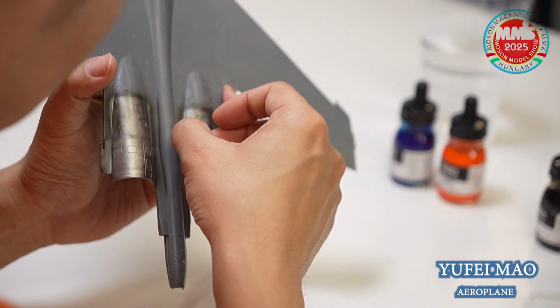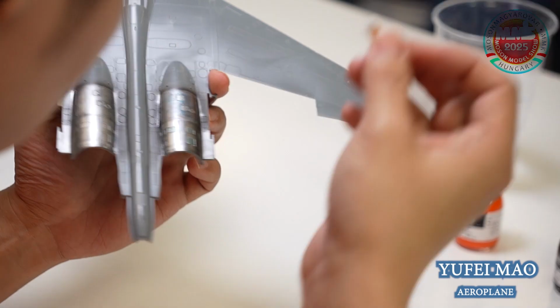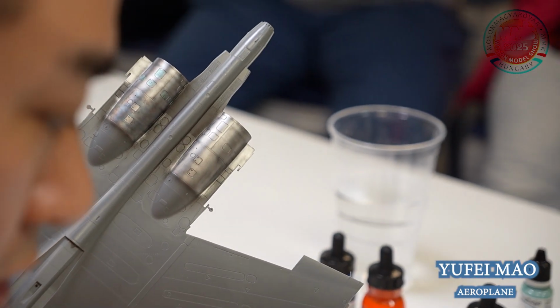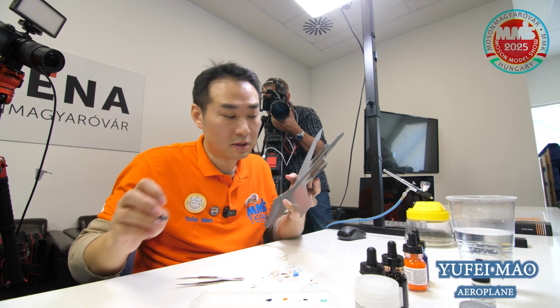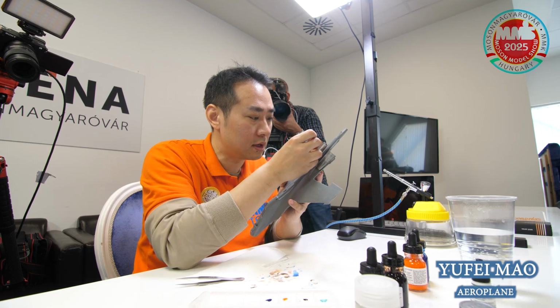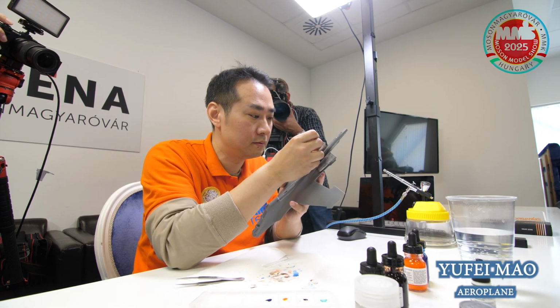Yeah. Actually, if you find somewhere unnatural, you can also use this sponge. It's very useful. The one I used is 6,000, and you can also use the 4,000. It depends on you.